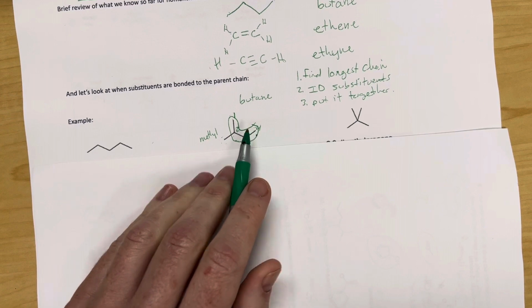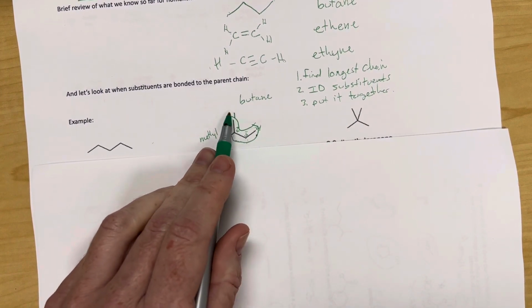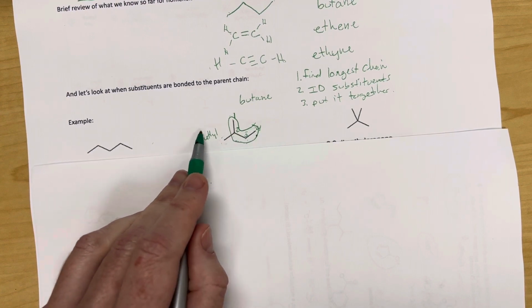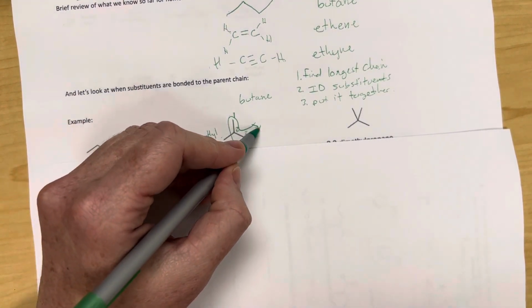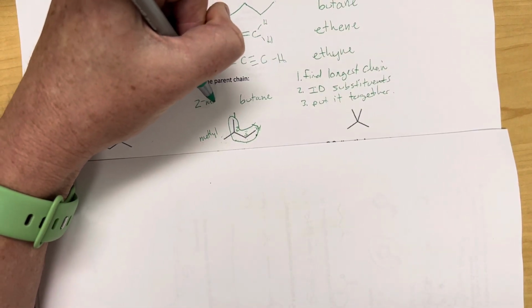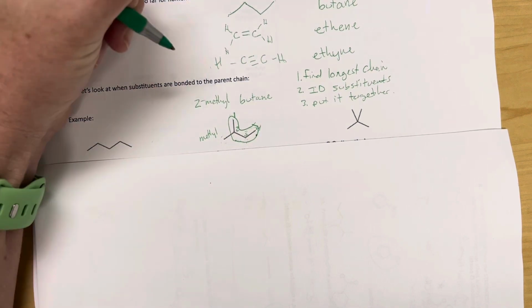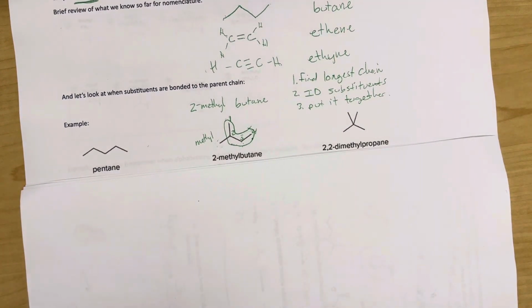We don't want a 3 because 2 is lower. Whatever gives us the lowest number for the substituent is where you want to start. So this is a 2-methyl, and then butane. We put it all together, and that's why this is 2-methylbutane.